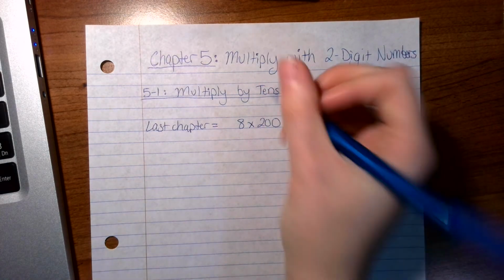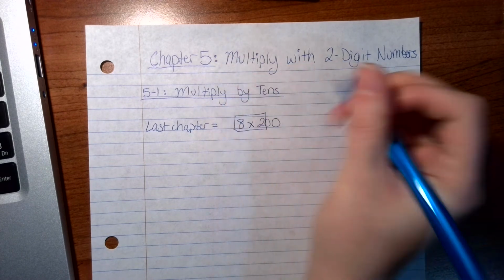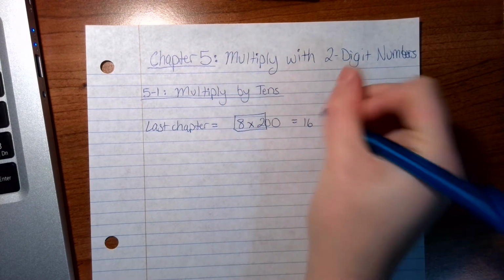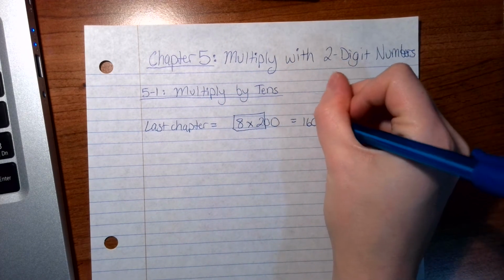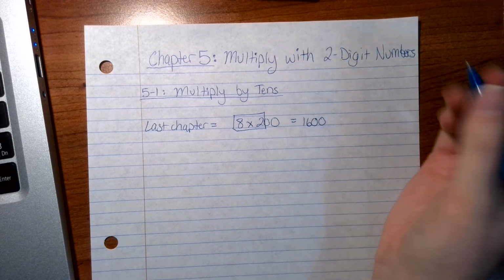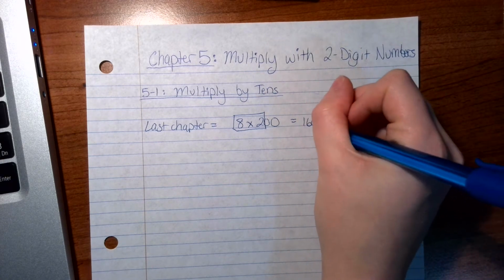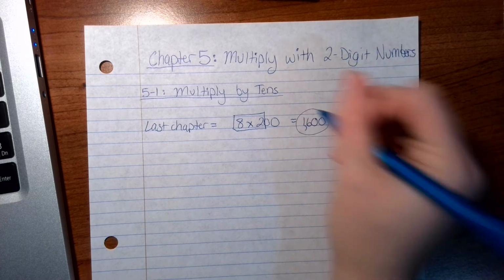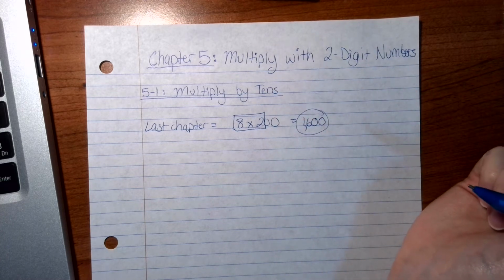And what we would do is think about our basic fact of 8 times 2, which is 16, and then there were 2 zeros on our 200, so I put 2 zeros on my answer, went 1, 2, 3, scoop, put my comma in, and that was my final answer.